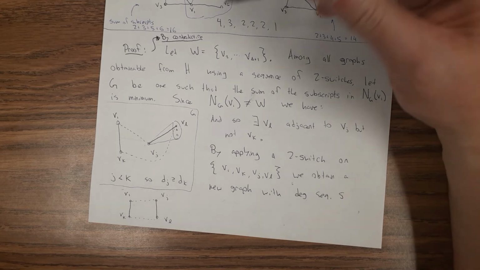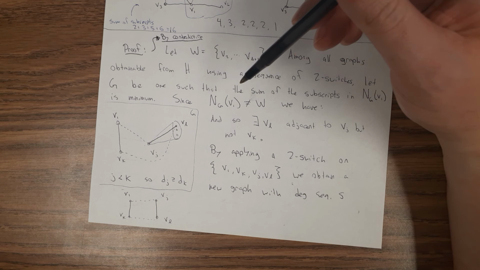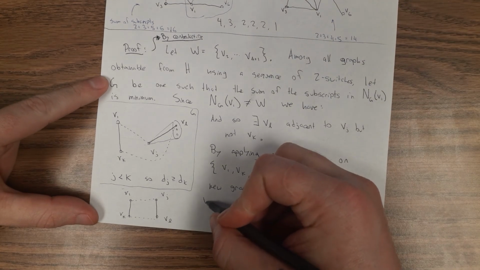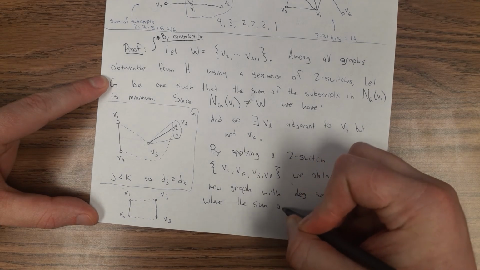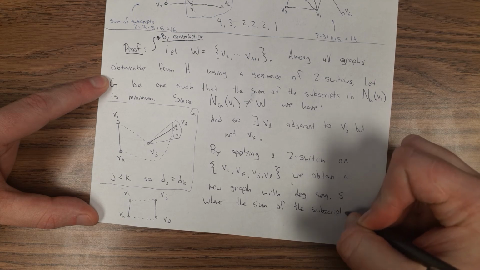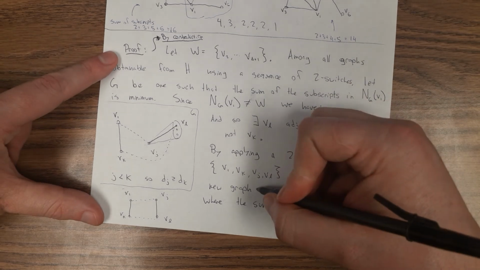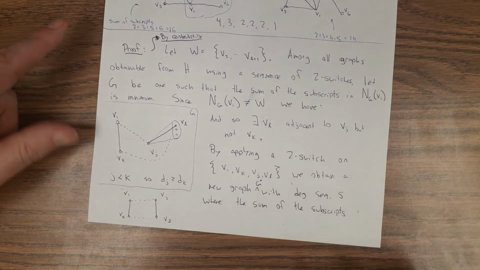And the sum of the subscripts of the neighbors of V1 is smaller. Let's call the new graph G prime.